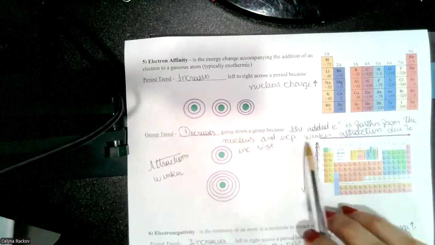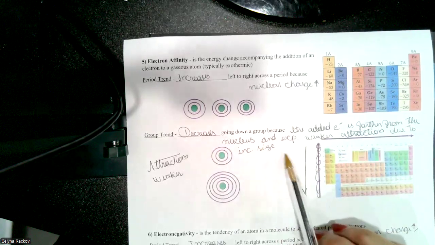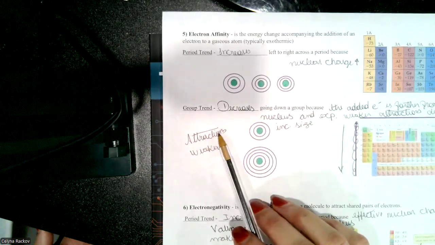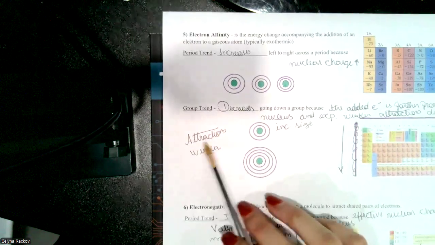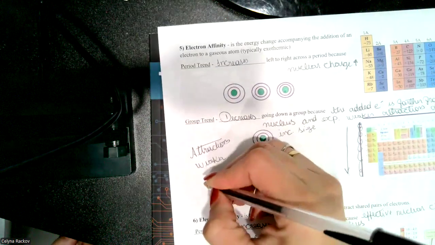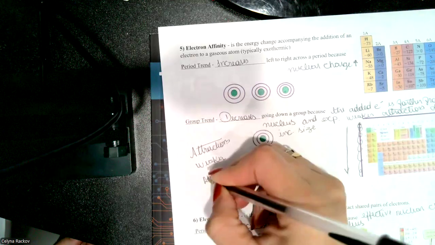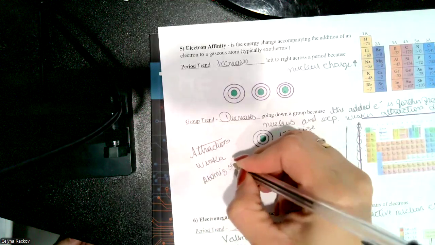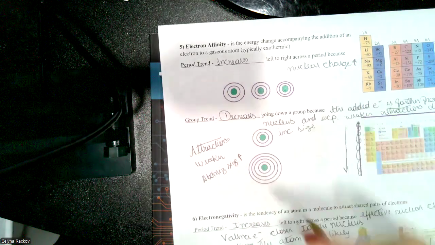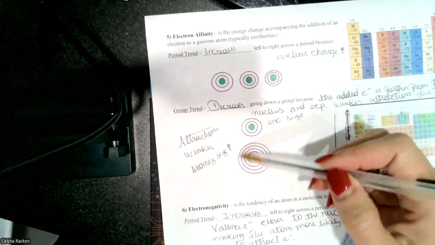And it experiences weaker attraction due to the increasing size. So the attraction gets weaker as the atomic size increases.